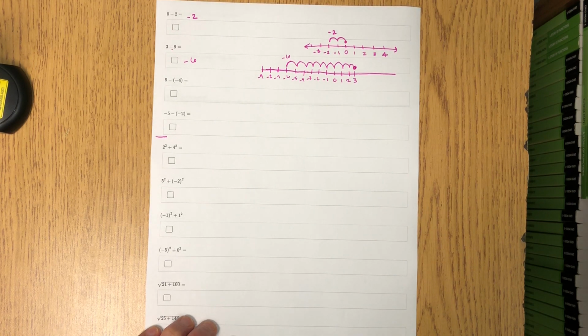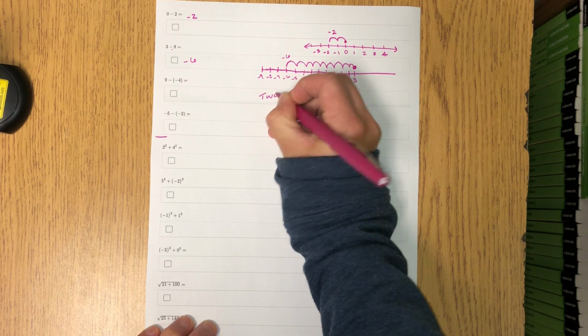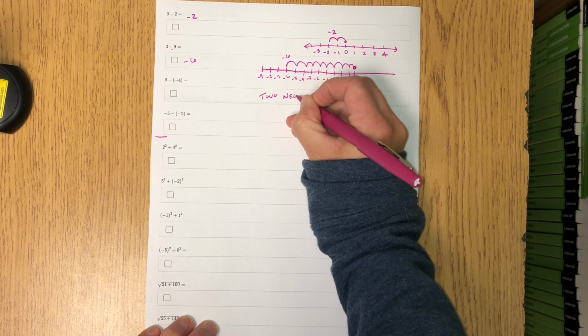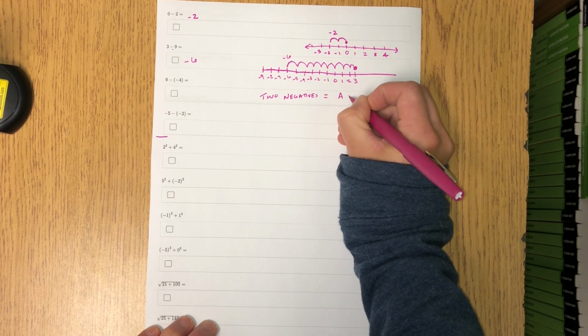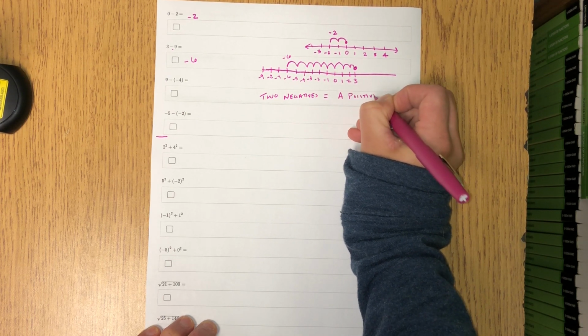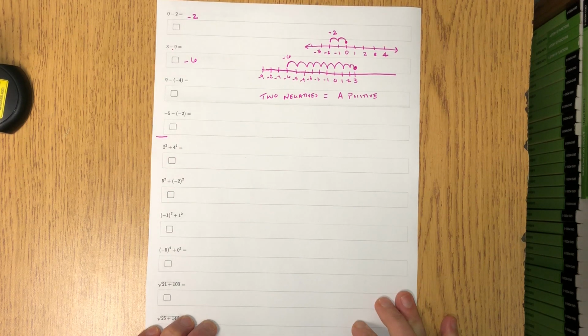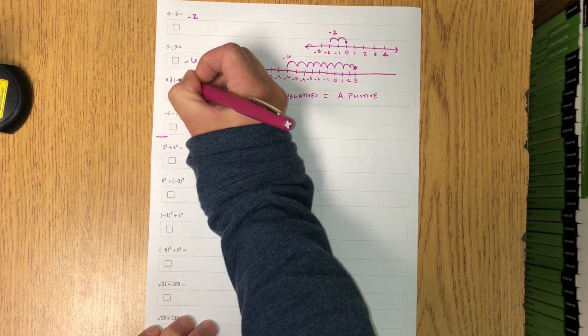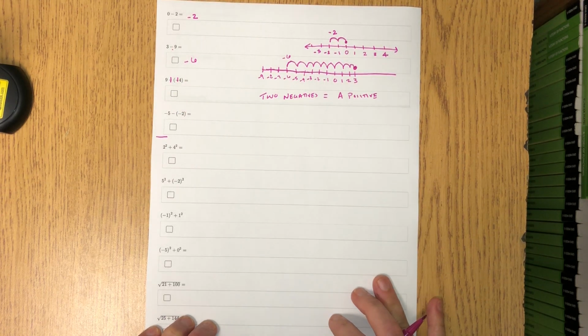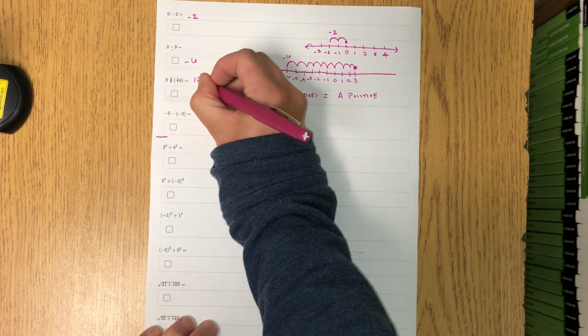Now, 9 minus a -4. Remember that two negatives equal a positive. So 9 minus a -4 means we're going to add them both together. So 9 plus 4 is 13.